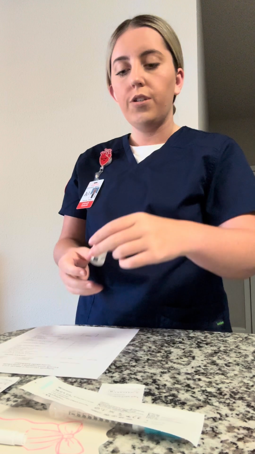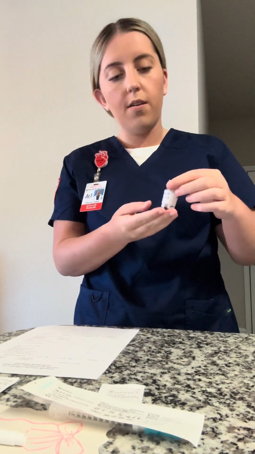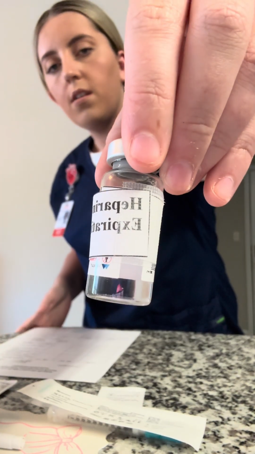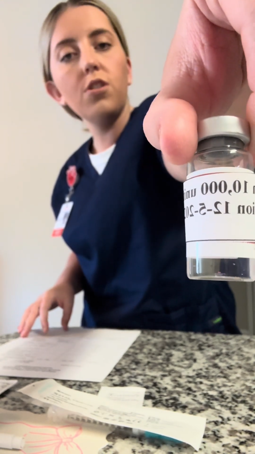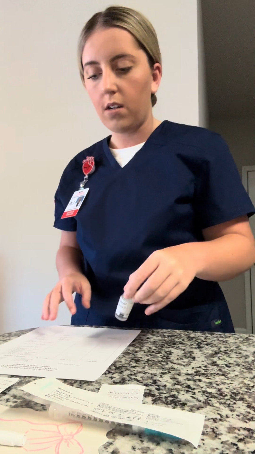I'm going to keep the door closed. I'm going to first check my medication. It says heparin, 10,000 units per milliliter. The expiration is 12/5/2025, so it's not expired.